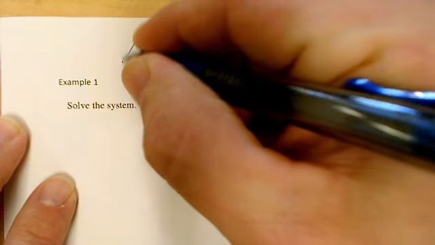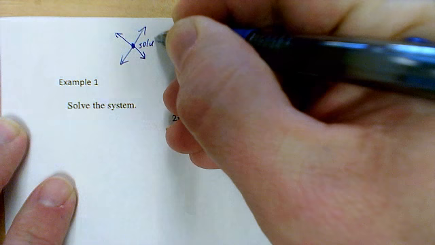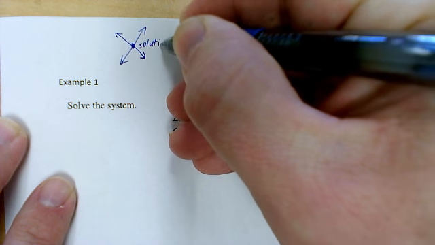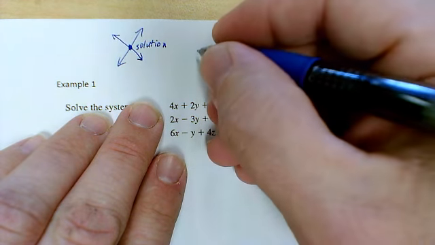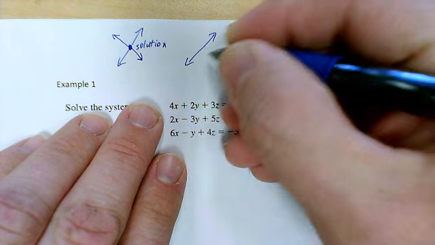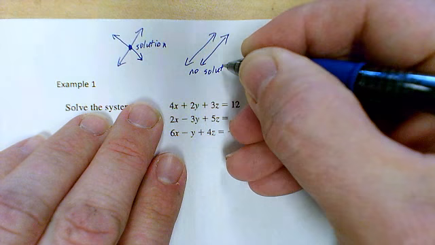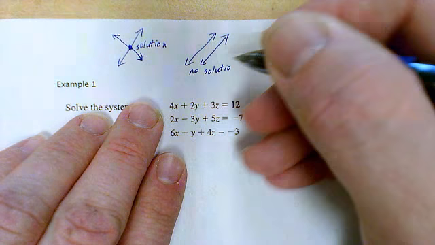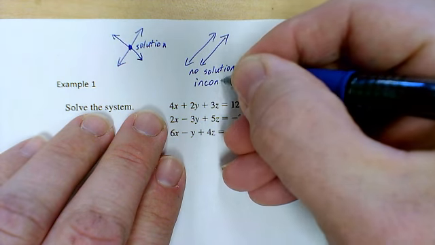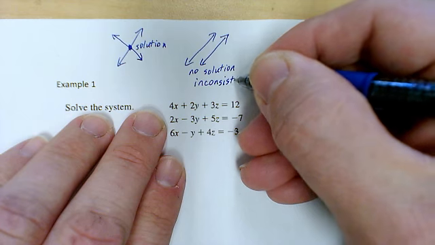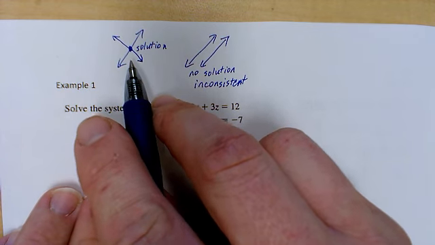When you had two lines that intersected, the intersection would be the solution, and this would be an example of just one solution. Whenever you had two lines that graphed that were parallel, that would be an example of no solution. But what you would also say was inconsistent in that scenario. By the way, this over here is consistent. It's consistent with one solution.